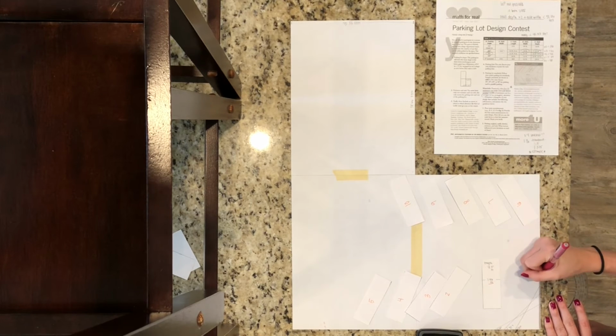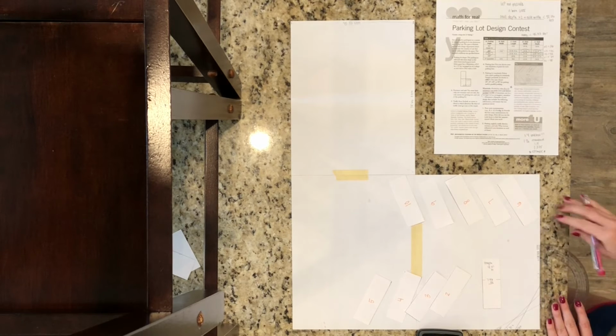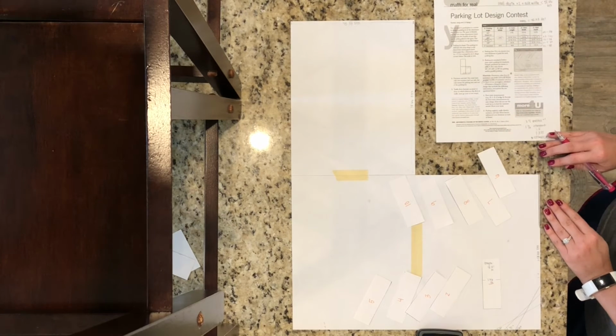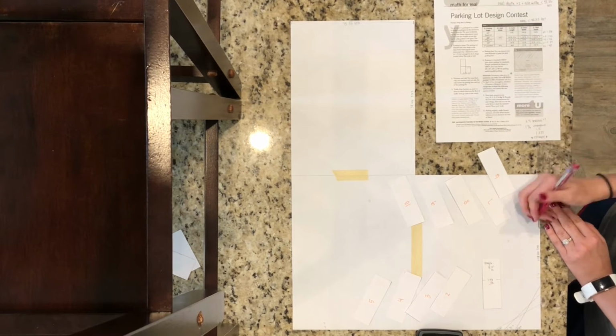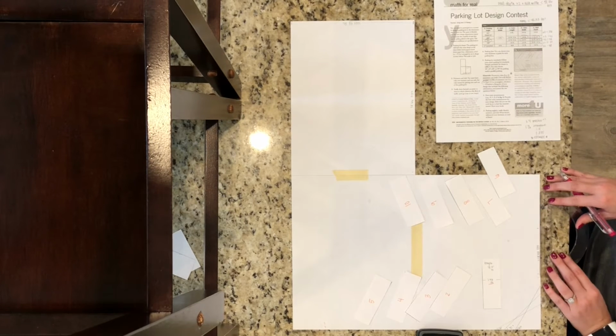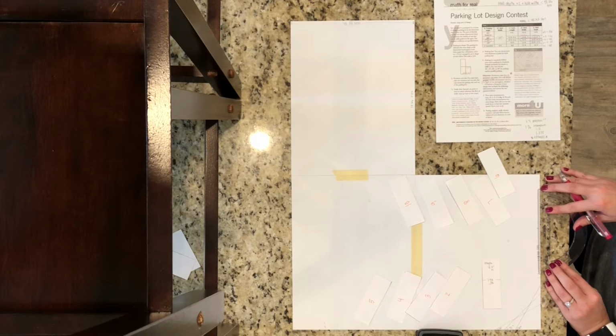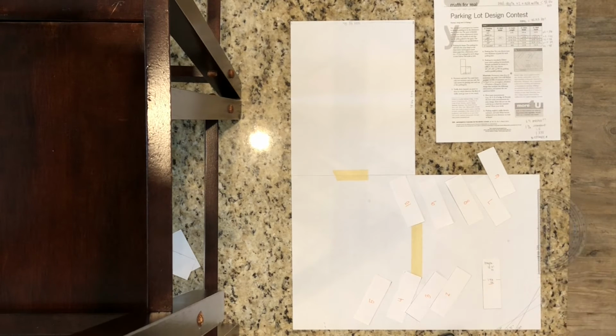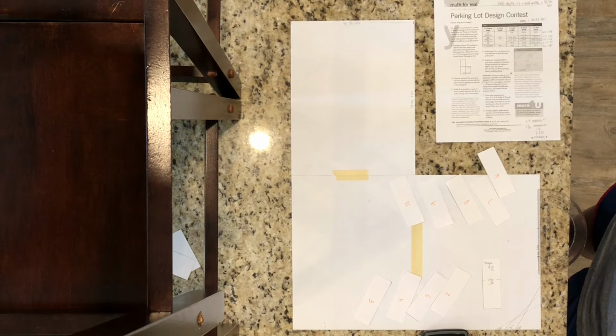So in order to do that, I need to take the measure that they've given me. For example, my stall depth is 19 feet 10 inches. So I took 19 feet and I multiplied that by 12, and then I added the 10 inches. So now I have my stall depth in inches. Then I divided by 64 to get back down to my scale factor. So now I have the number of inches that it's going to represent on my blueprint.